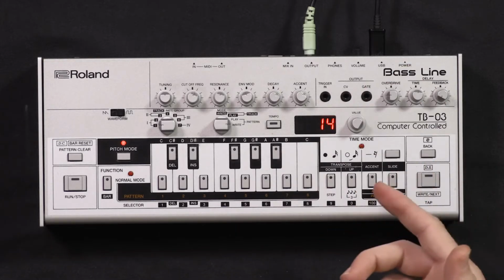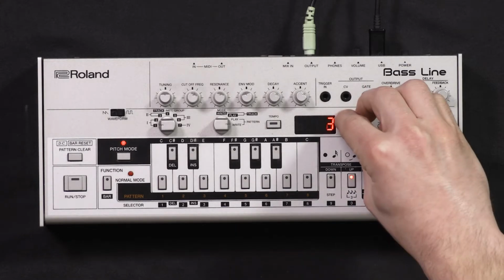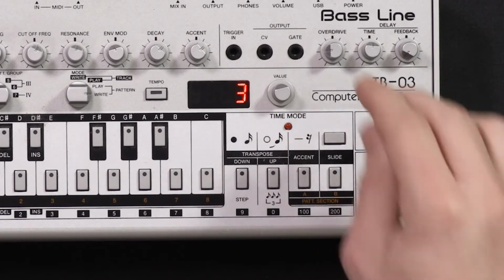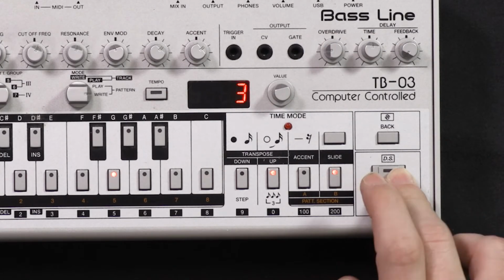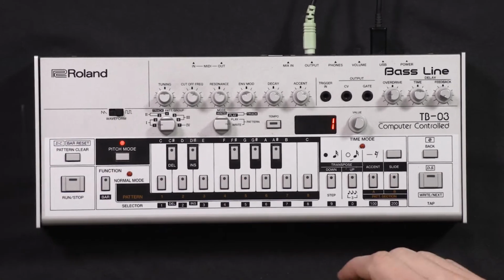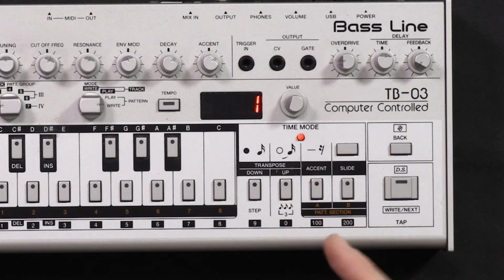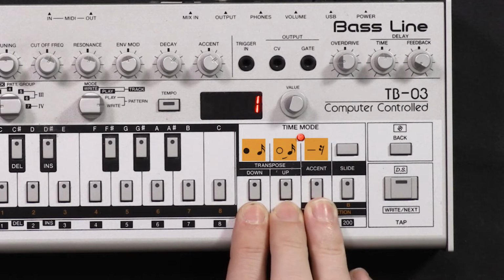When you are in pitch mode, you can also add accents and slides. Use the value knob to select the note and then do tab button plus accent to make it accented, or do tab button plus slide to add a slide at the end of the note, linking it to the next note. And then to enter the timing of this note, you press the time mode button to activate it, and then use the note, tie, and rest button to write the rhythm.